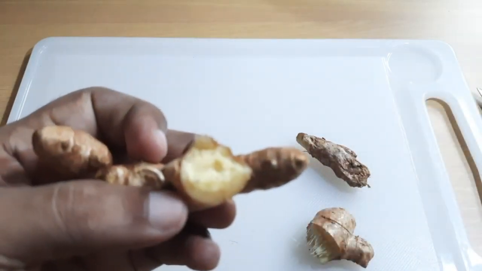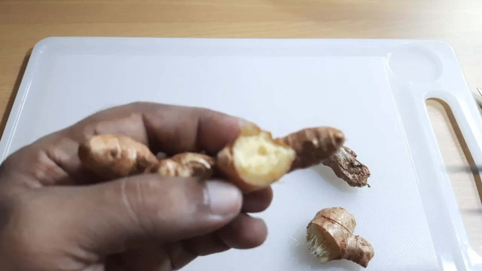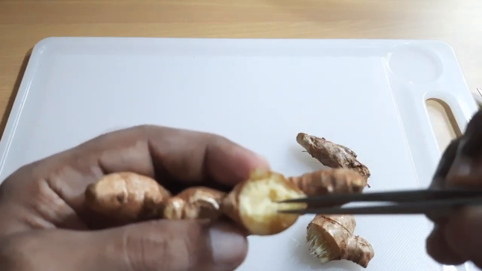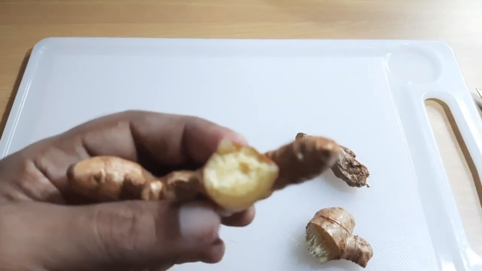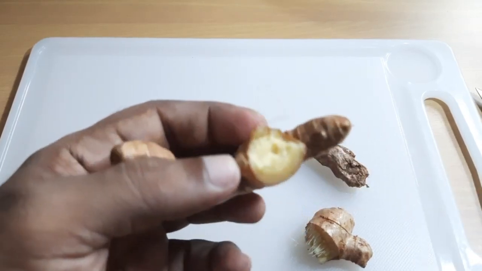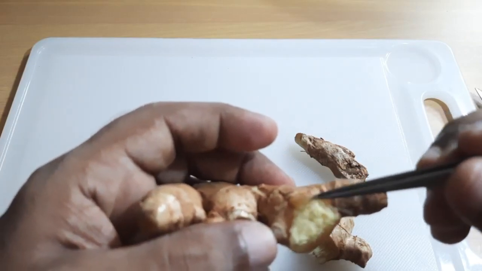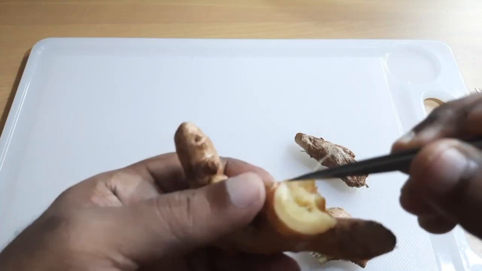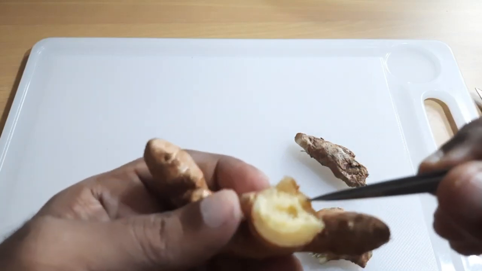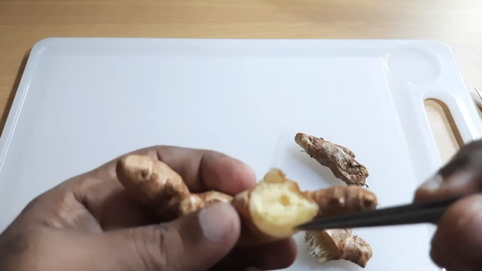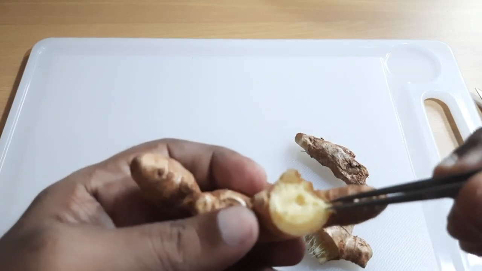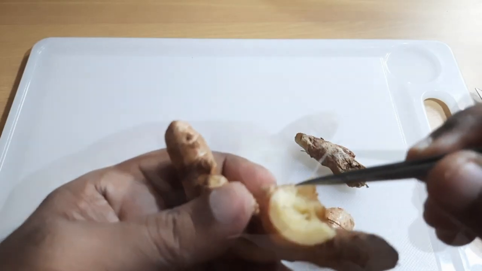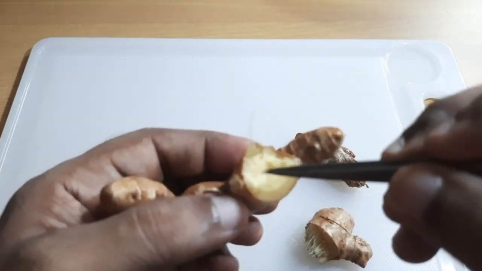We can see many fibrous root structures within it, and you can see the skin, the outer skin layer, and the inner part where most of the stored material is seen inside.